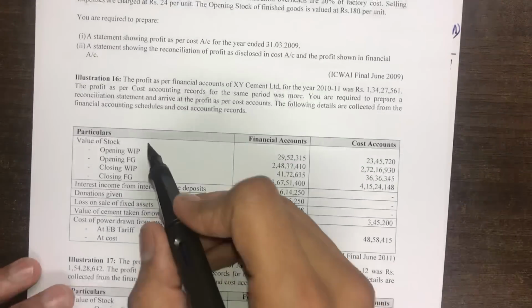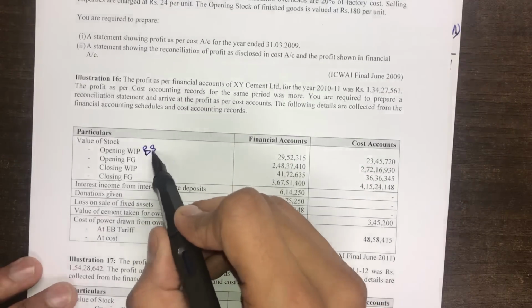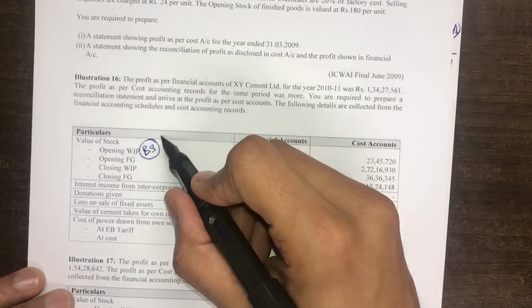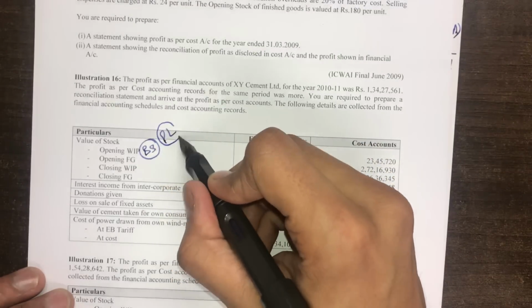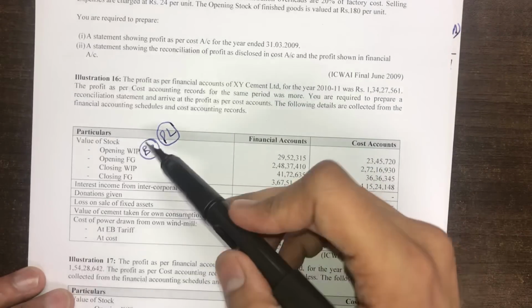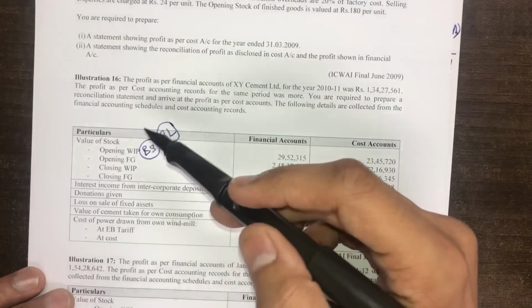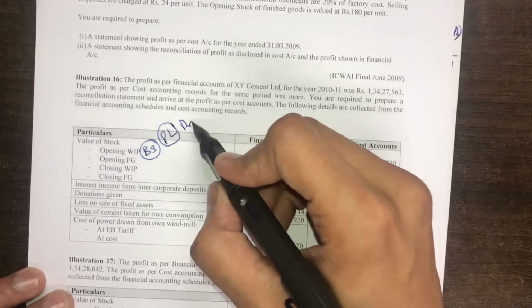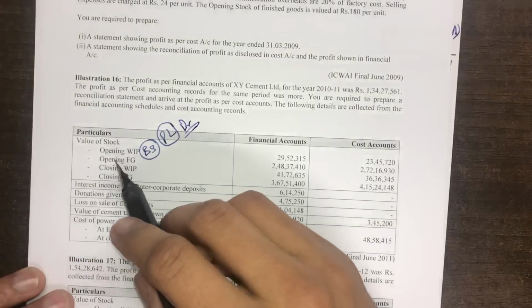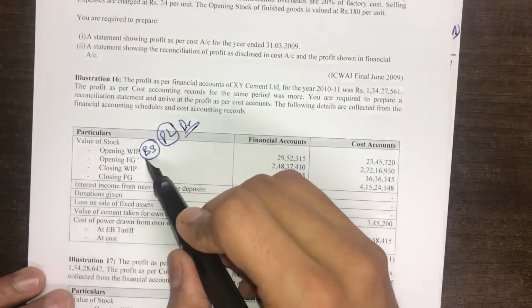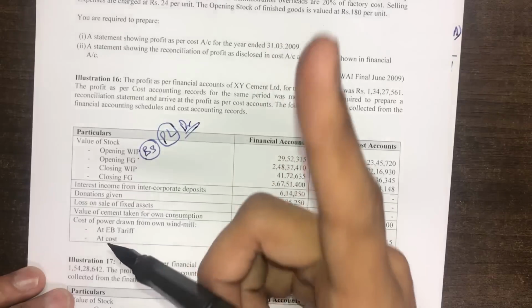Sir, opening work in progress is a balance sheet item. Why are you asking whether it is in the nature of expense or income? Please note that opening work in progress also appears in the profit and loss account debit side. So opening work in progress also has a profit angle to it, and the profit angle is debit angle. In layman language, opening work in progress is nothing but expenditure for an organization.